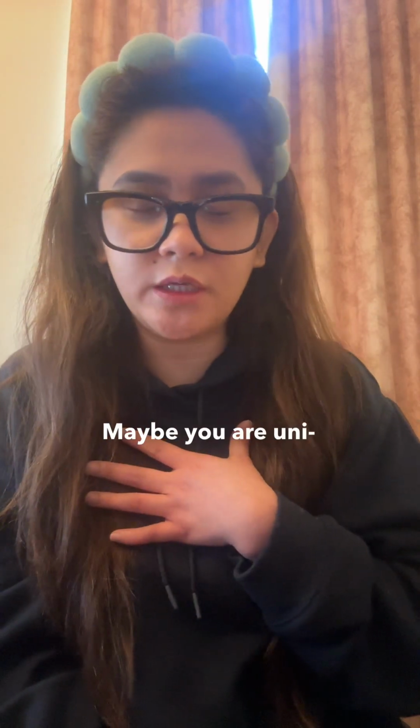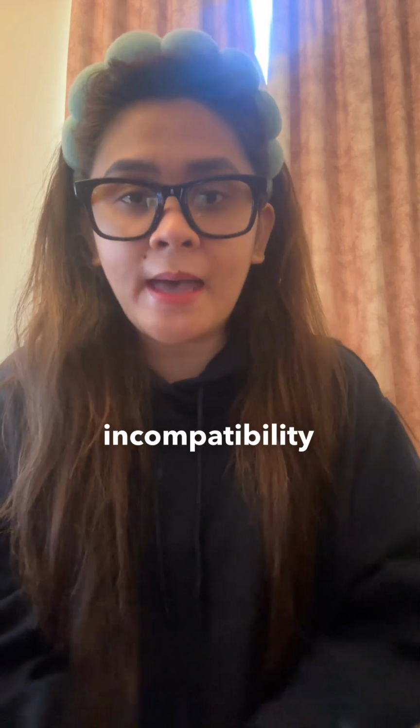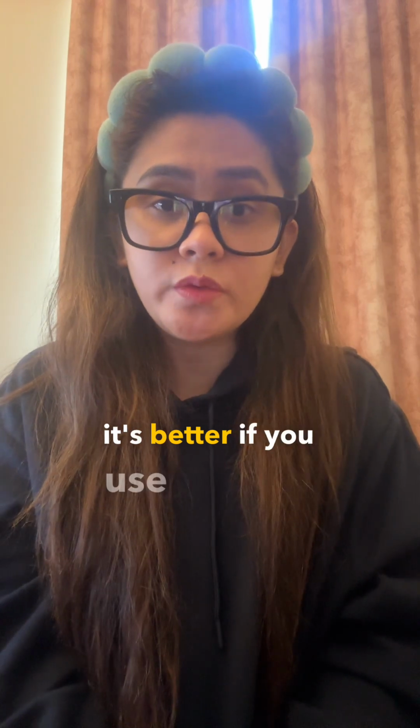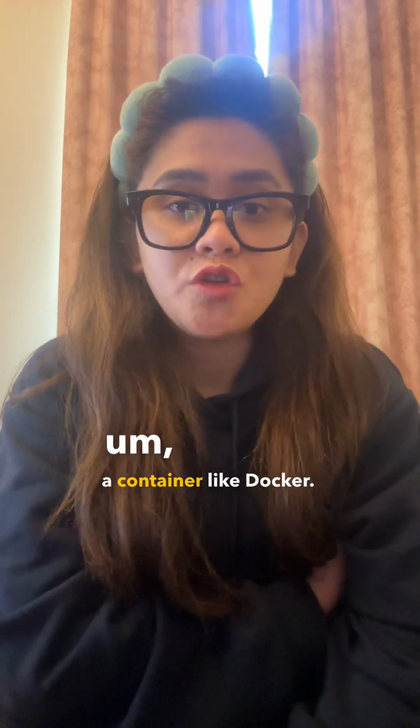Maybe you are using 64-bit and he is using 86-bit. There's a bit of incompatibility on that part, and to avoid that, it's better if you use a container like Docker. So that's only my 2 cents.